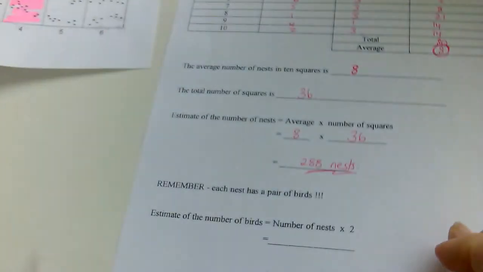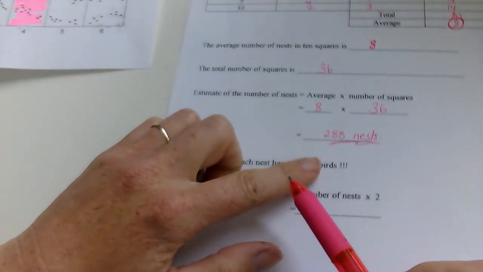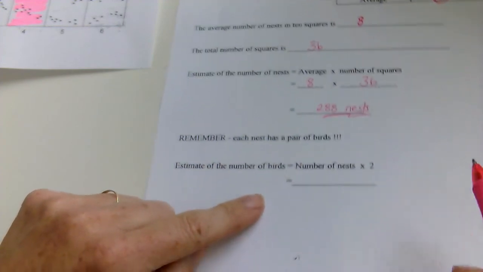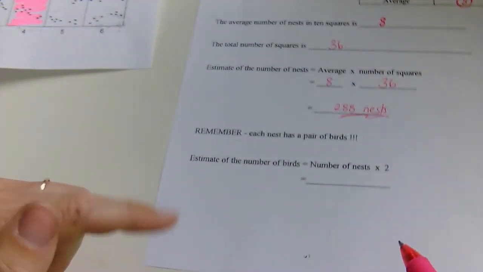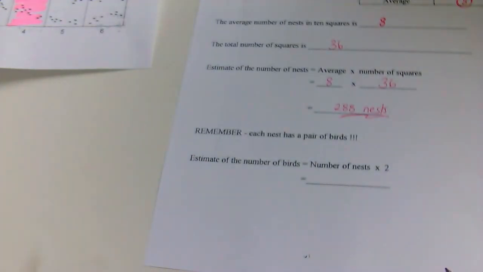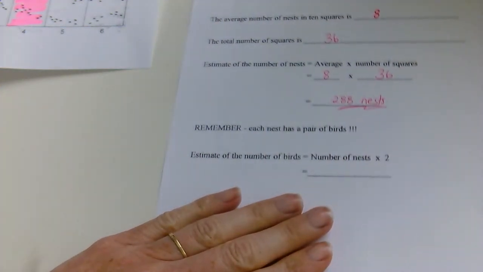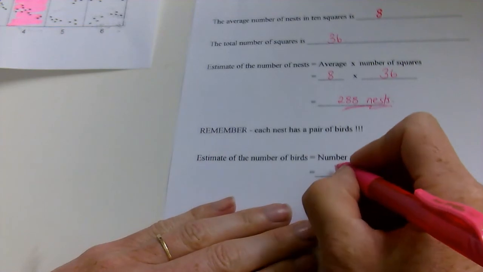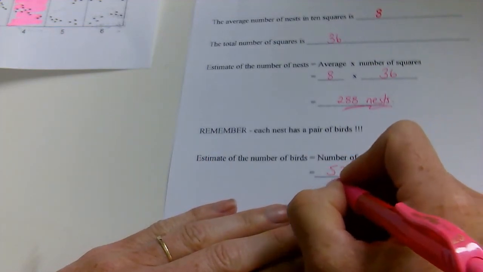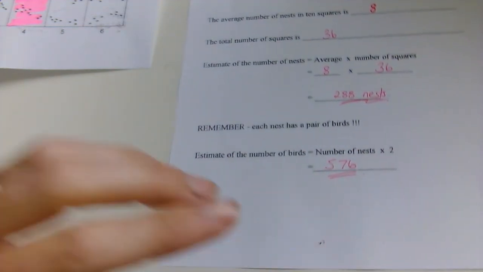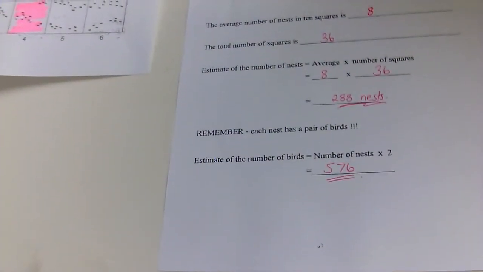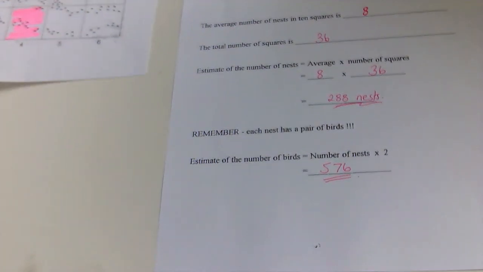Okay, now that tells me that there's 288 nests. Now I would assume that each nest has a mummy bird and a daddy bird. So the number of birds that I would have, there's a pair for each one. So I'm going to multiply my number of nests by 2, which gives me a population of 576 of the birds.